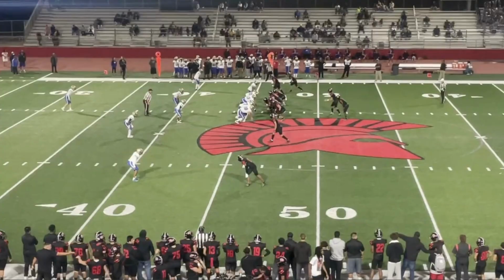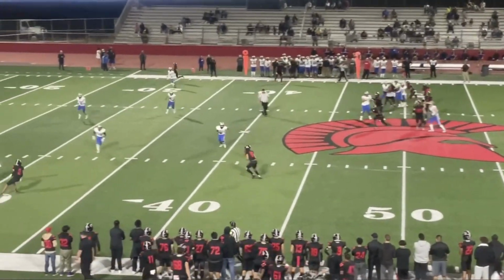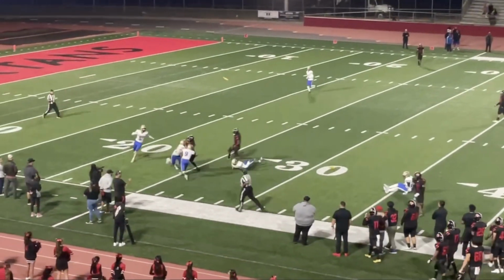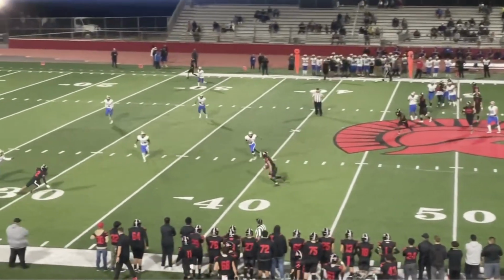Let's stick with illegal contact and look at blindside blocks. What is a blindside block? And for that, we'll reference Rule 2.3, Article 10, that states a blindside block is a block against an opponent other than the runner who does not see the blocker approaching.